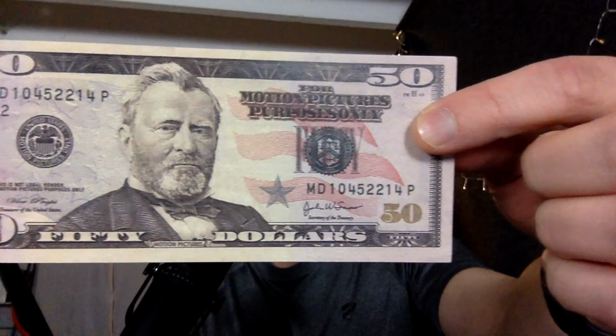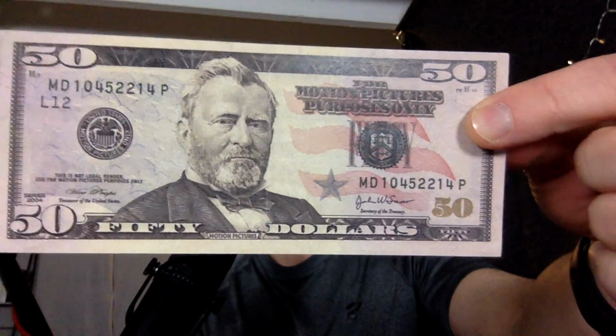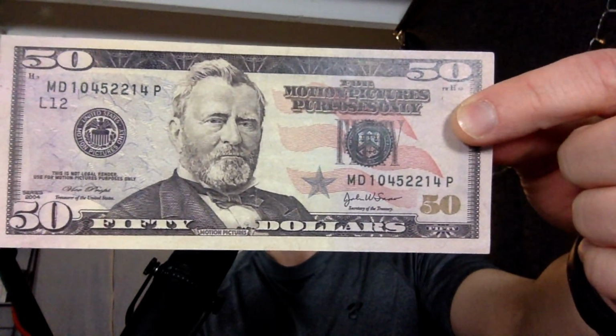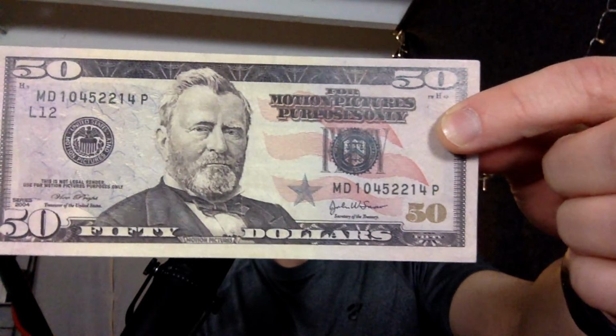Even the weight feels pretty good. I think I could switch cameras. And it says motion picture purposes only, but it looks pretty good overall. So anyway, I can use the stacks of money.